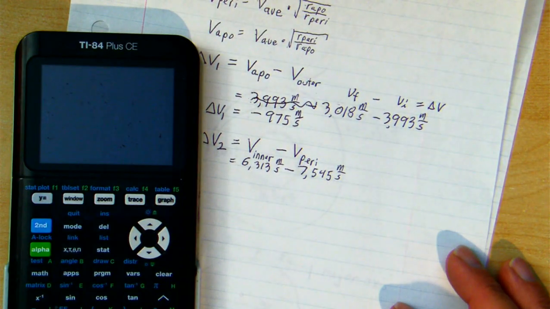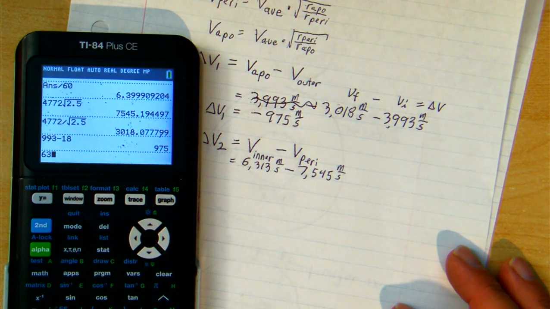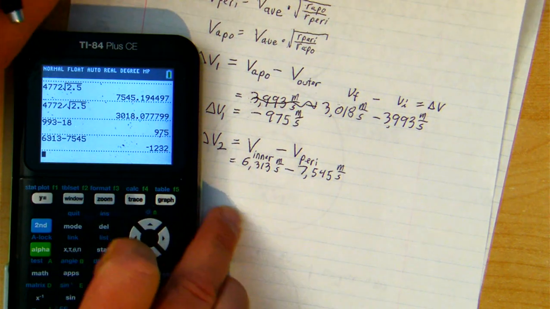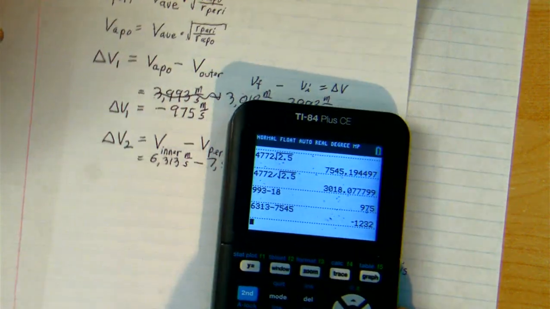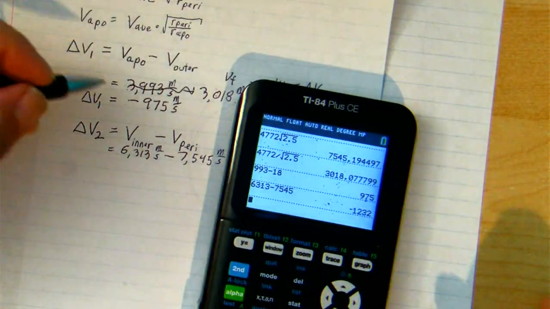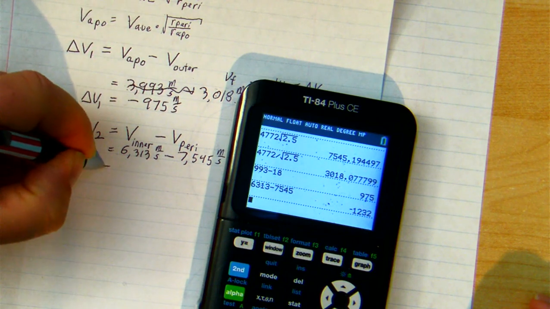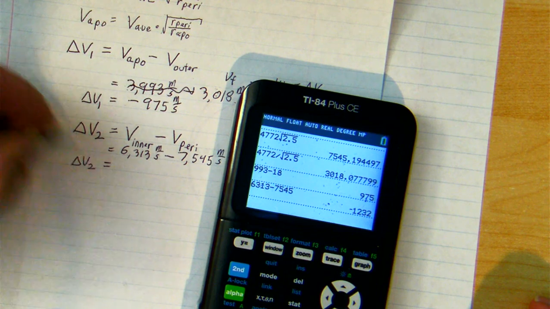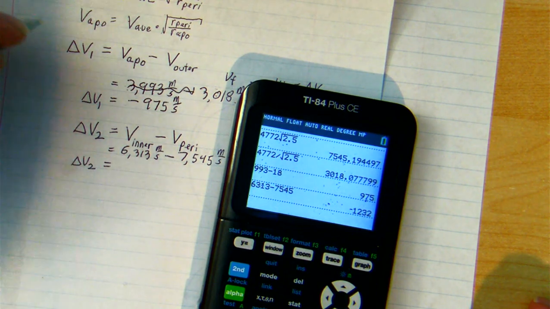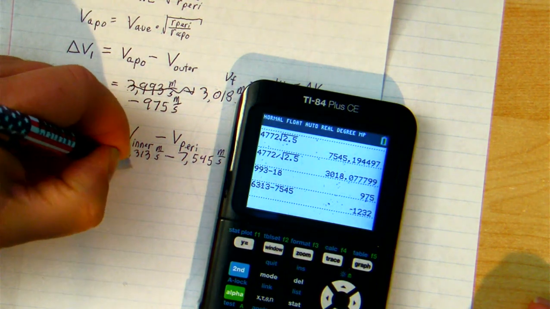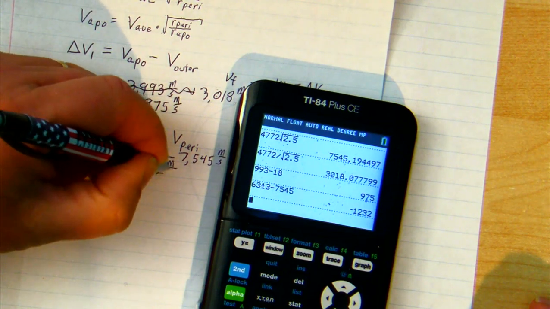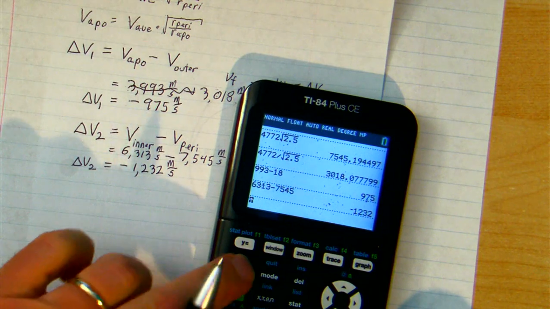So if I go on my calculator and I ask it, what is 6313 minus 7545? I'm expecting an answer greater than negative, in magnitude, greater than 975. And sure enough, the second change in velocity is going to be negative 1,232 meters per second.